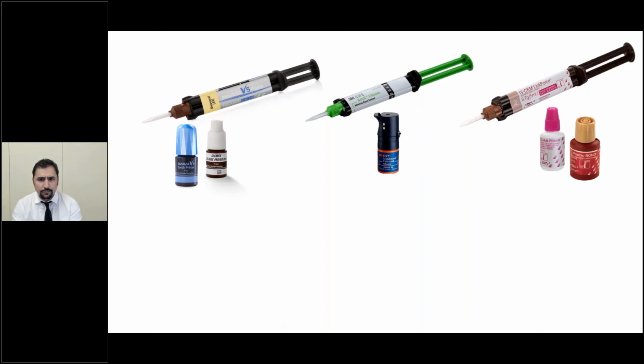Now, again, these can be used in two modes, total etch and self-etch. Total etch means that I'm going to etch my tooth with phosphoric acid, sorry, for 20 seconds, then I'm going to use these products. Or I simply don't etch my tooth structure and I just use these products. But we have another generation of cements that are self-adhesive.